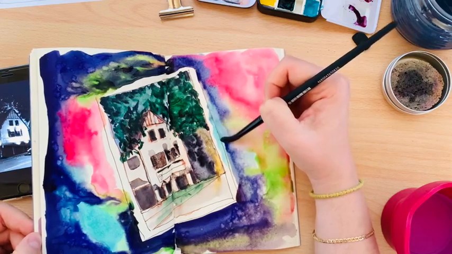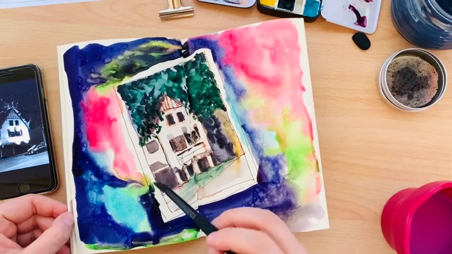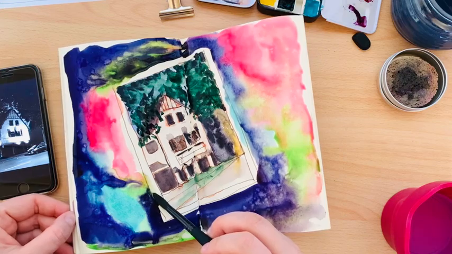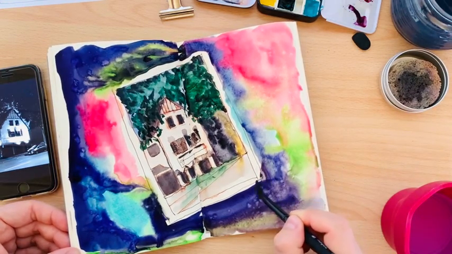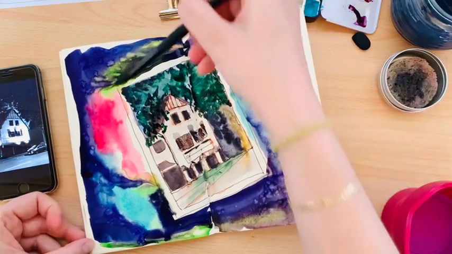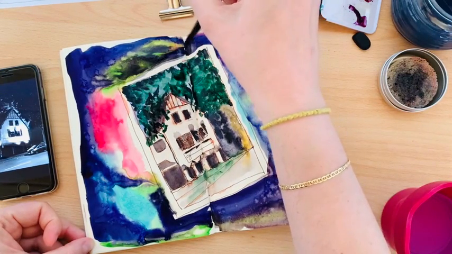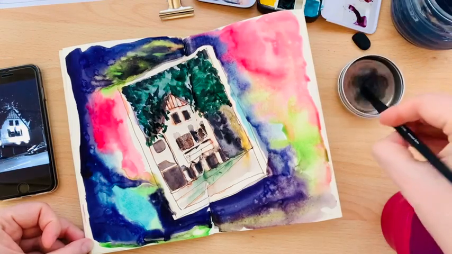If I don't want to have this kind of areas where I have a lot of pigment, I can collect pigment using a dry brush.